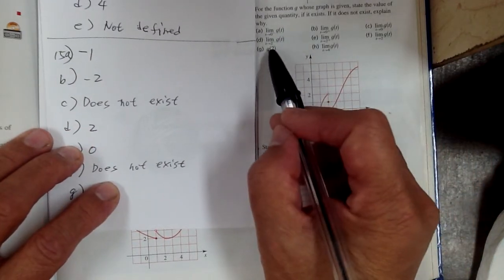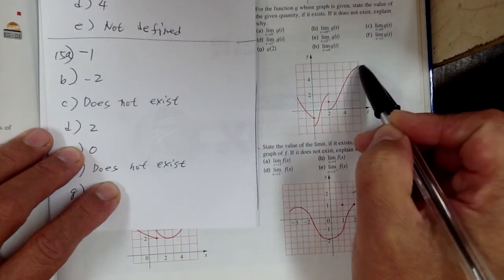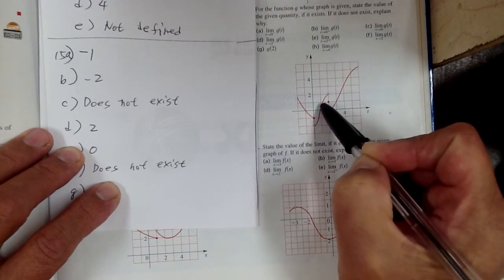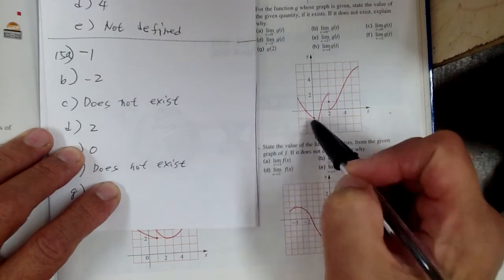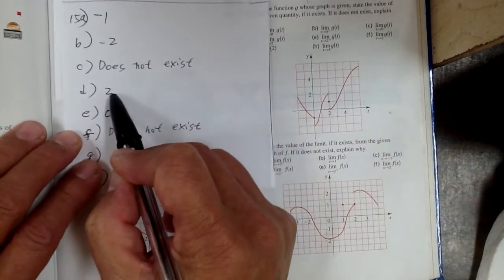Over here, approach 2 from the negative side. So here's a 2. You approach from the negative side. So from this side, or from the negative side. So approach this way. So answer equal to 2. Okay. So answer equal to 2.